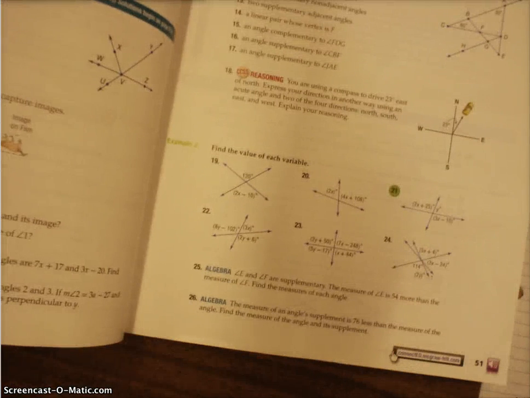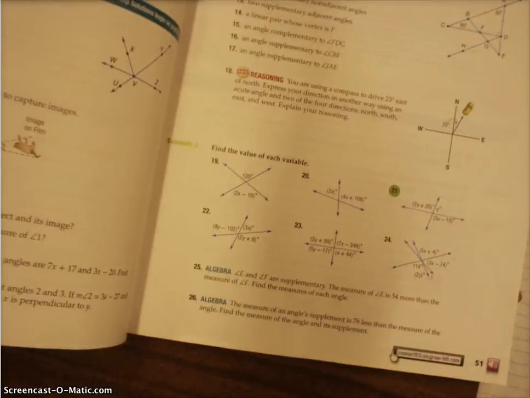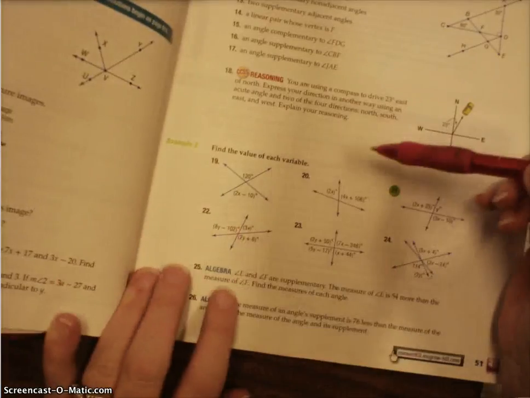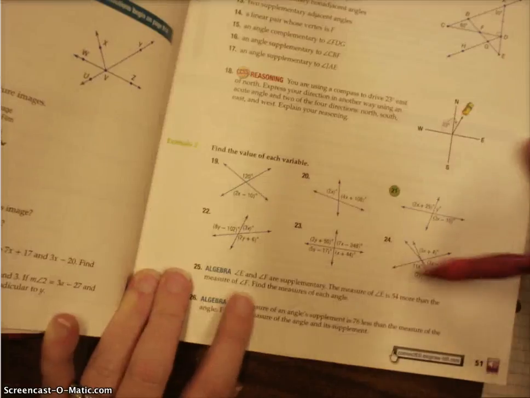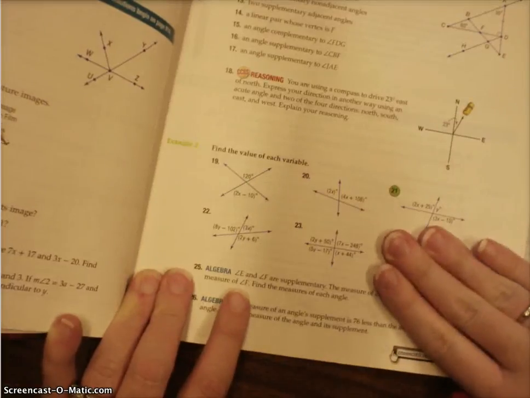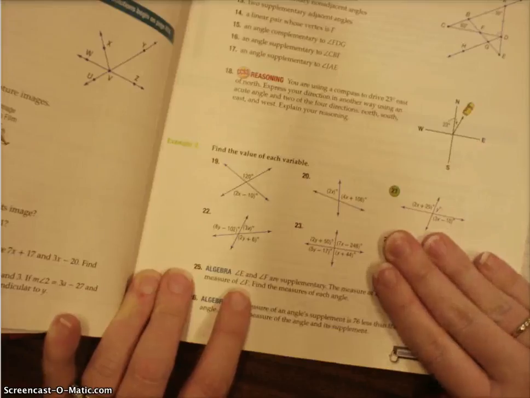Now, let's look down here. This is where it's going to ask you to do some math. And it wants the value of each variable. Well, every single one of these, except for 24, we're not going to look at that one yet, these are vertical angles.